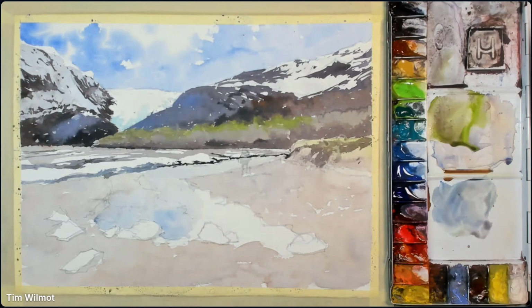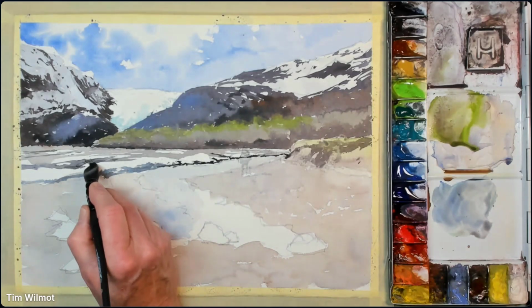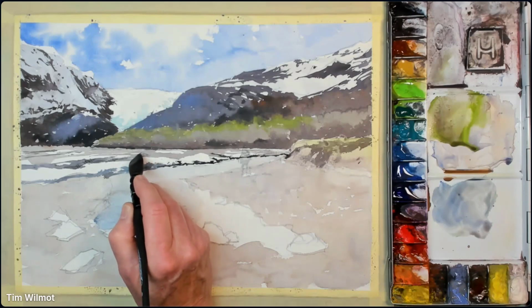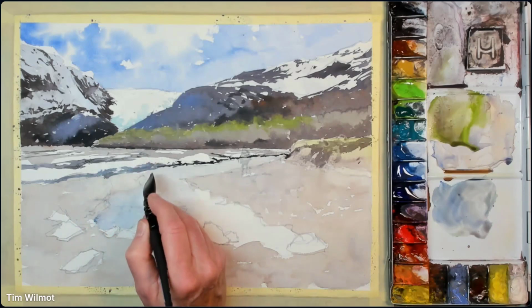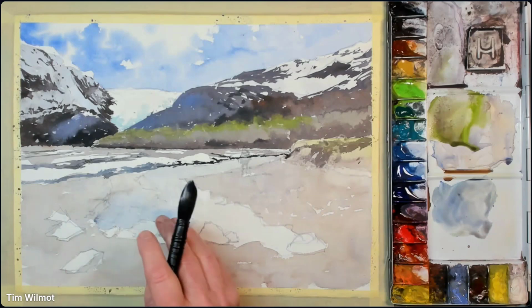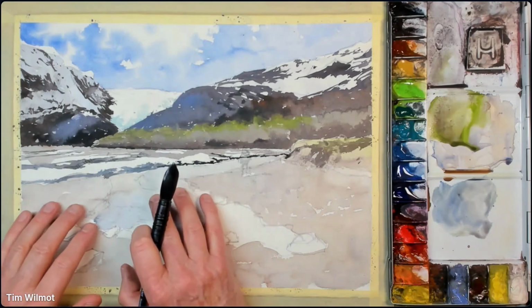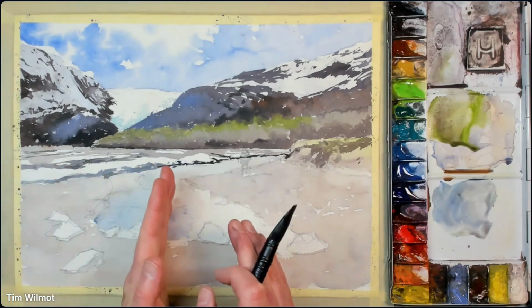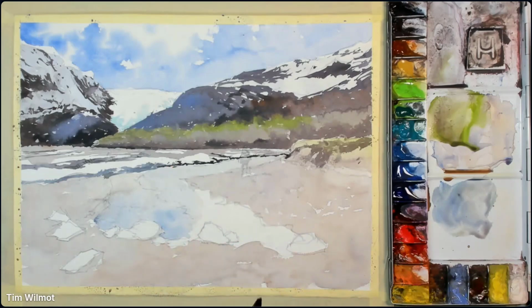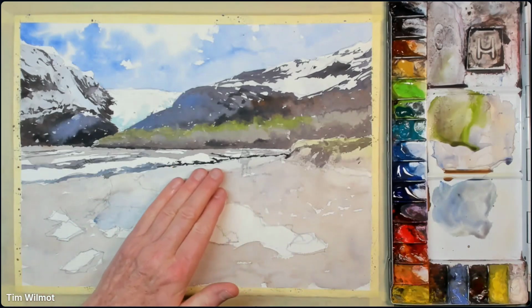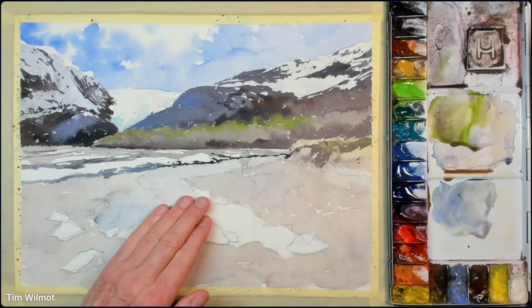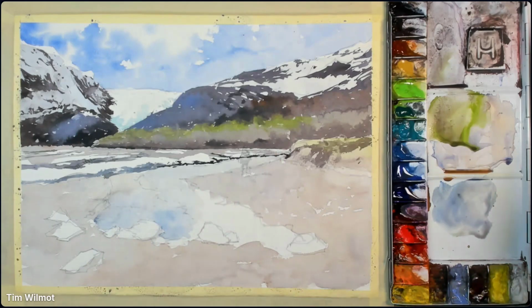All right. Next will be the darker reflections left and right, again coming down to those boulders. Try and define this shoreline a little bit more as well.